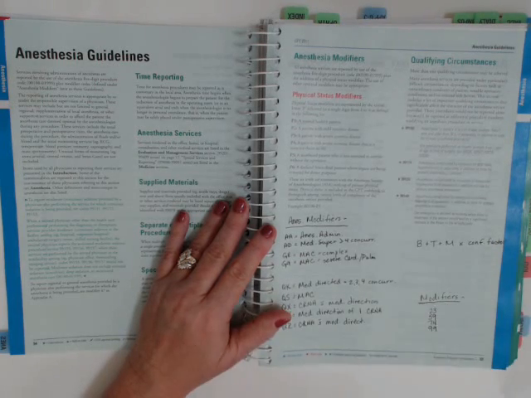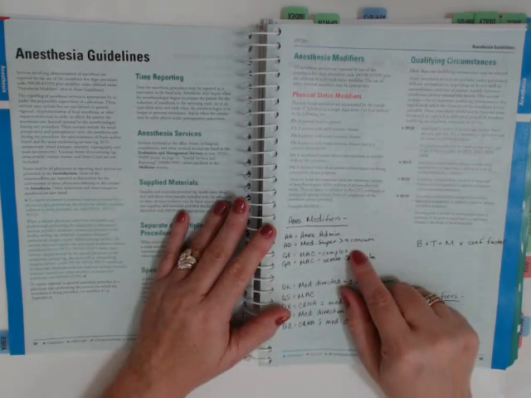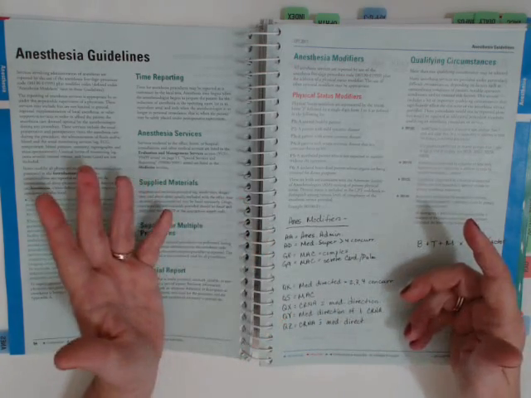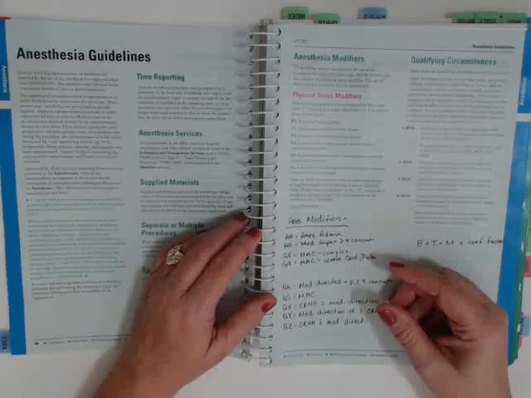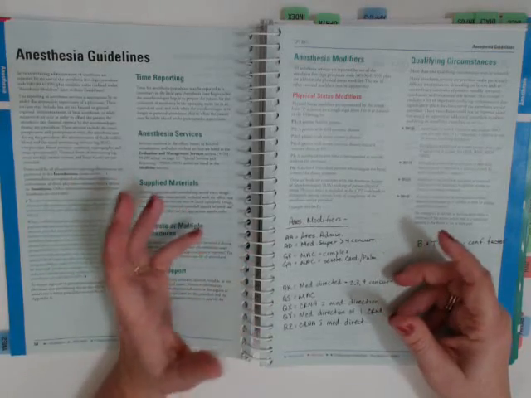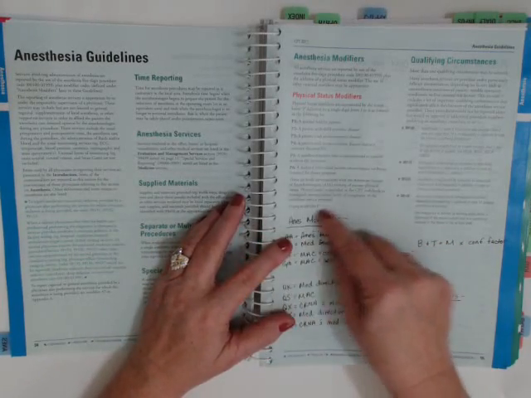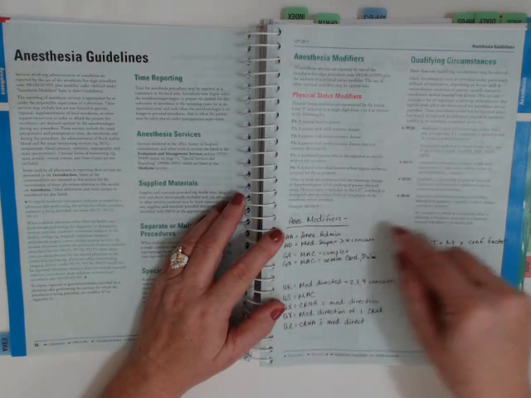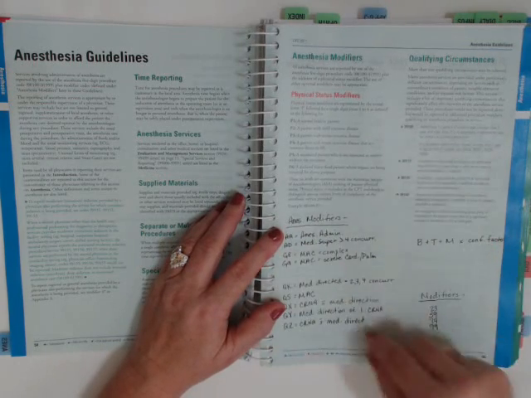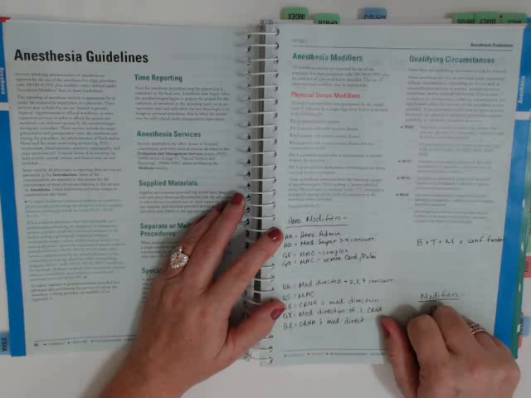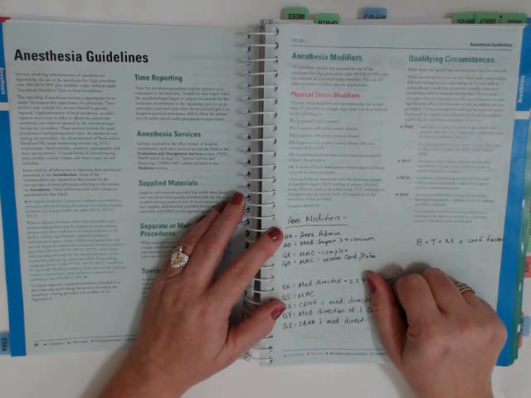If you're reading a surgery op report and they're taking out a liver or fixing a fracture, and they say the patient was sedated with general anesthesia, you in that instance are coding for the surgeon, that physician.